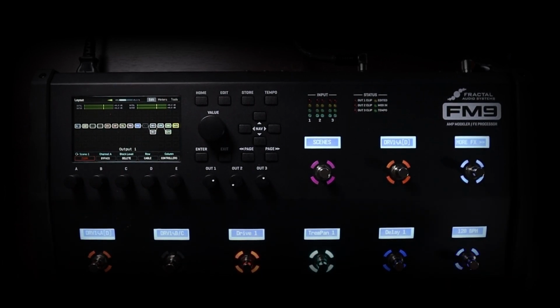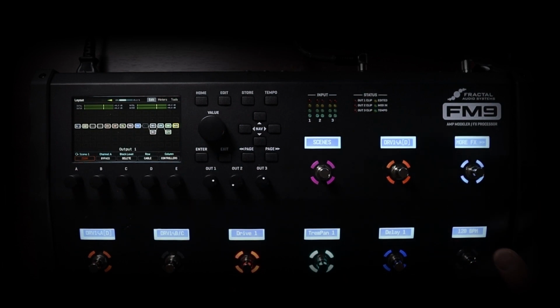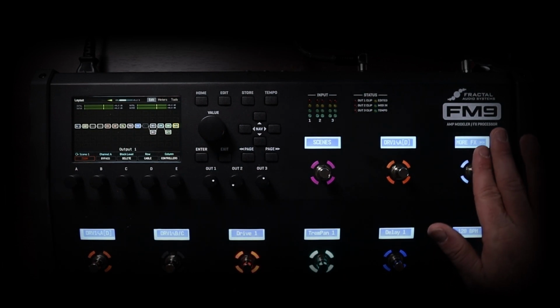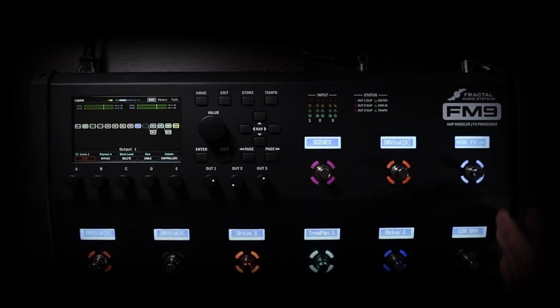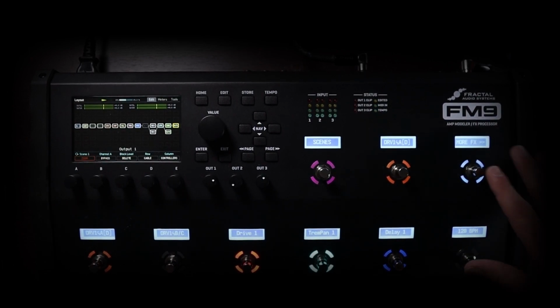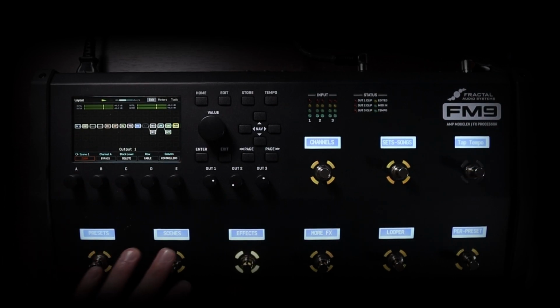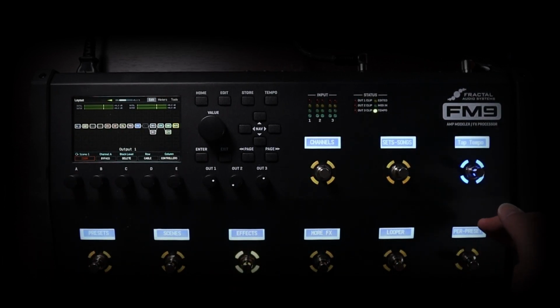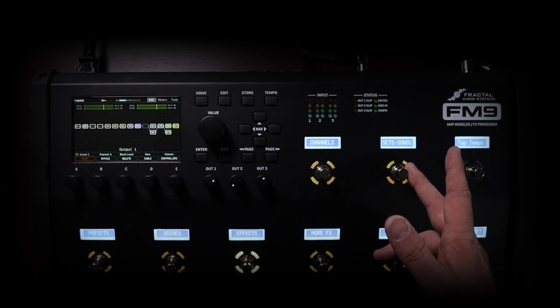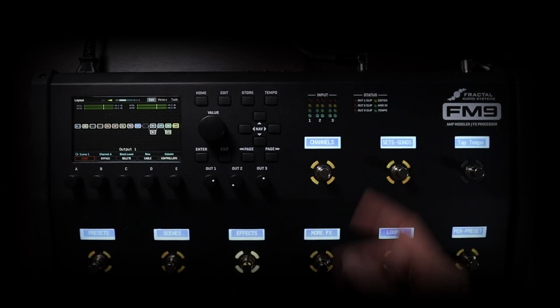So if you look at the paper that you received with your FM9, it shows you this little heel to toe action that you do with the far right switches. And this shows you all your different layouts. So we've got presets, scenes, effects, more effects, looper, per preset, tap tempo, sets and songs, and channels.